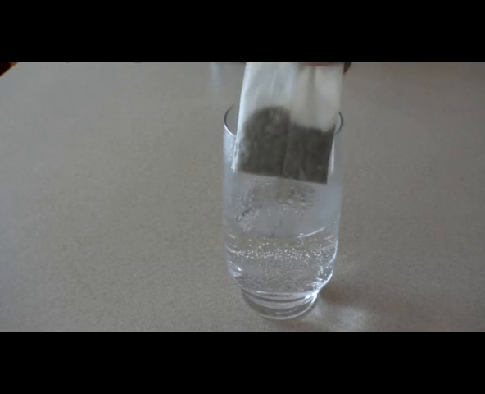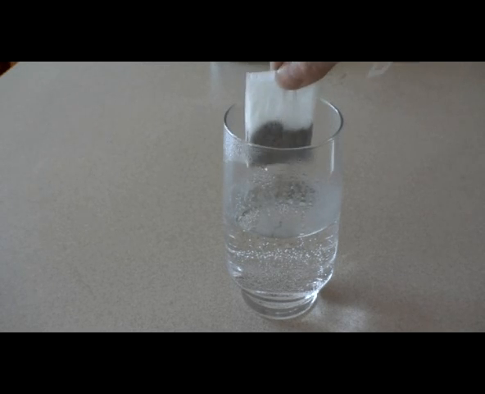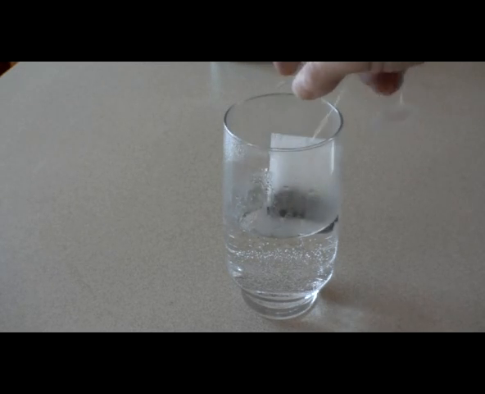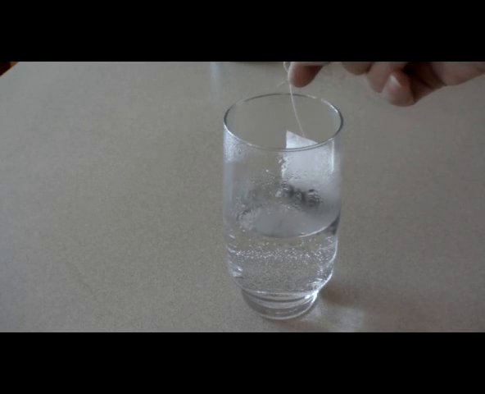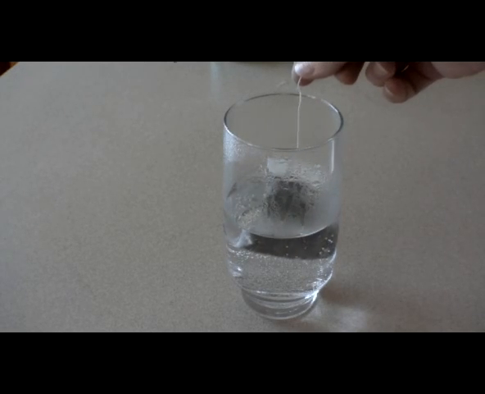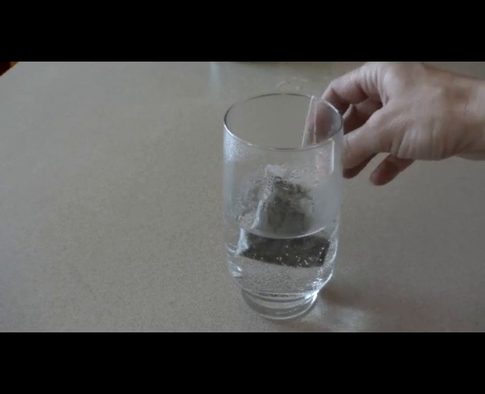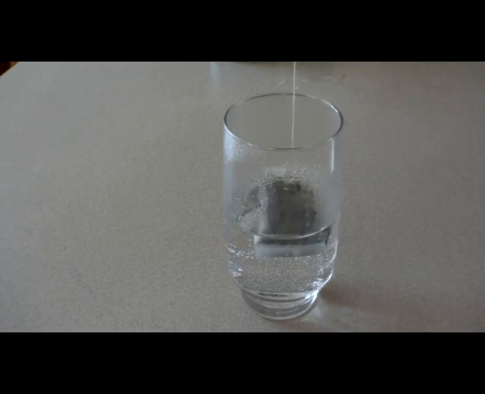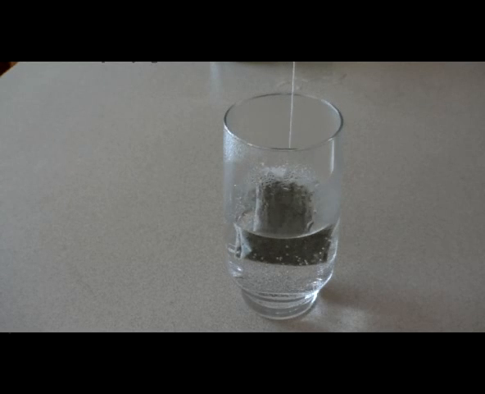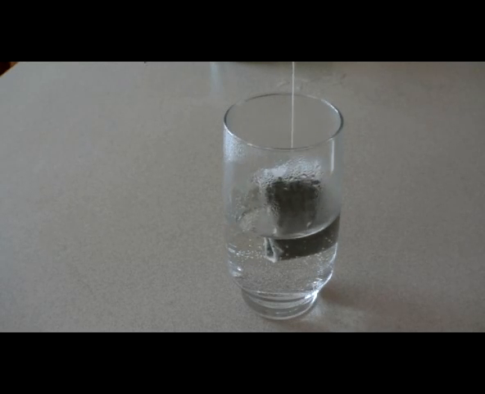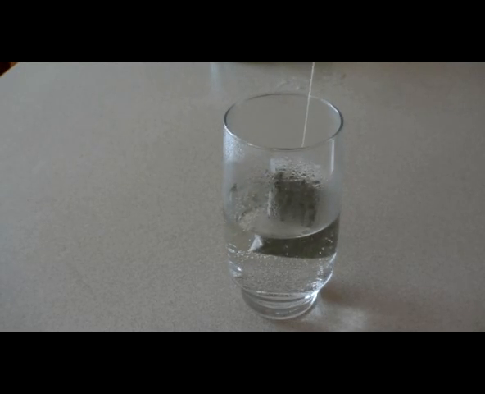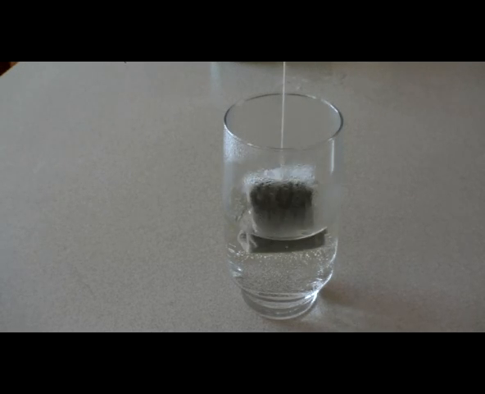So when I place the tea in my cup of hot water, the water will diffuse into the tea bag. The solutes that are in the tea leaves will filter through the tea bag, leaving the big particles behind.